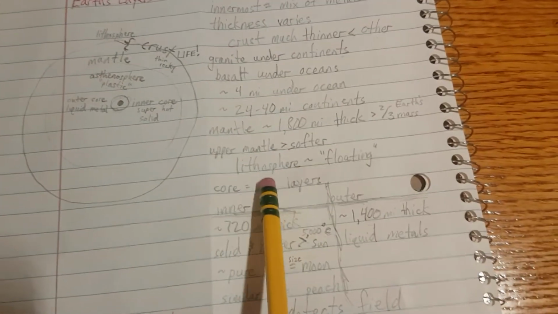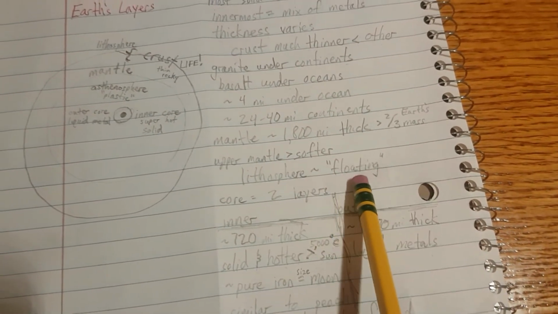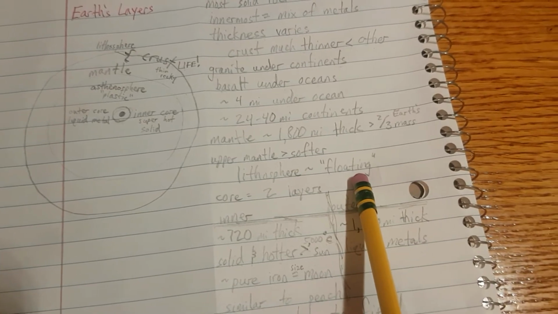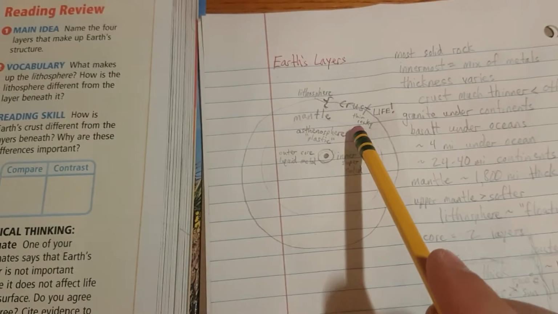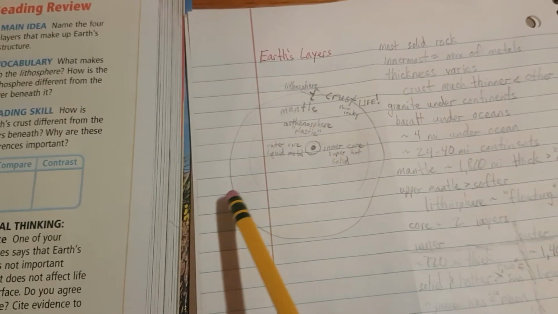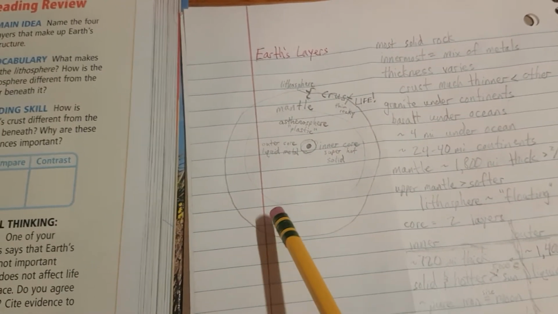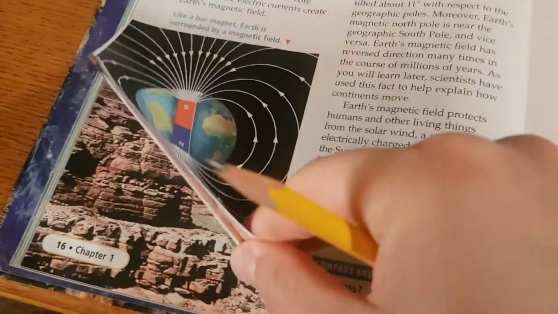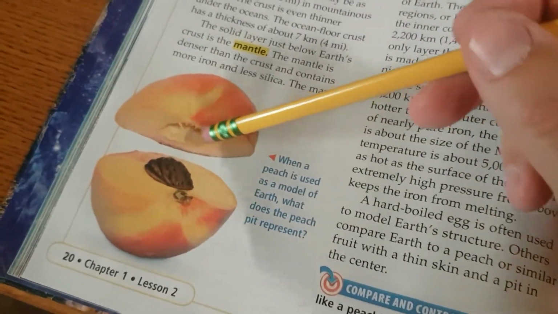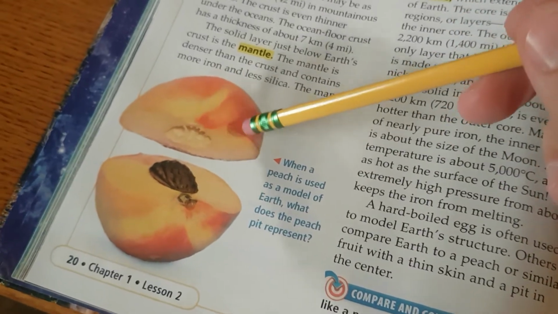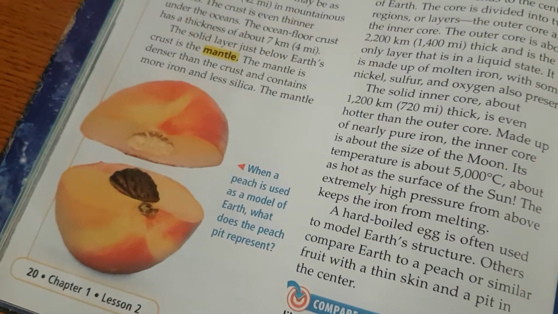Okay, we also know that the lithosphere is kind of like floating on top of the mantle, basically. A hot mantle. Okay, yeah, we just talked about the mantle. We know that that's kind of the in-between part, the meat of it. Like if we go back and look at the peach, we know that the mantle is the fleshy part, all that fruit that we eat, and the crust is like just the super thin little skin on the peach.